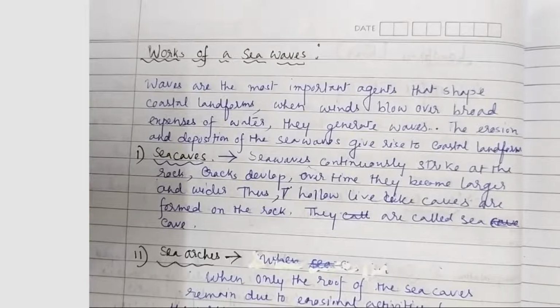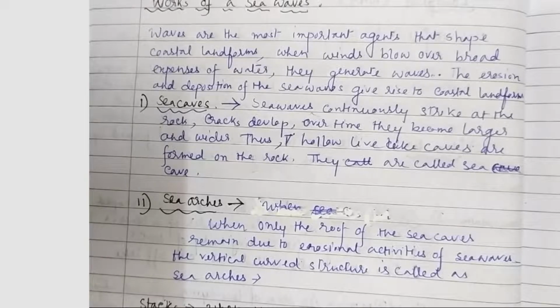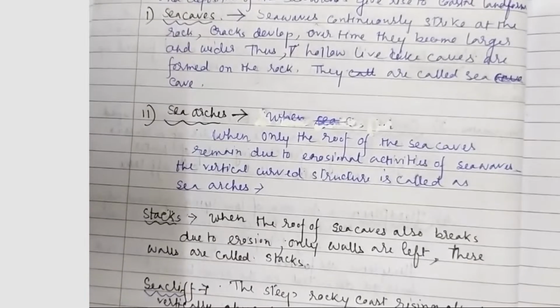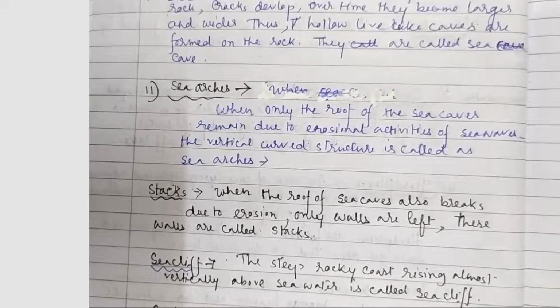Next one, sea arch. Okay, when only the roof of the sea cave remains due to the erosional activities of sea waves, the vertical curved structure is called a sea arch. Okay. Next one, stacks. So stacks means when the roofs of the sea caves also break due to erosion, only walls are left. These walls are called stacks.